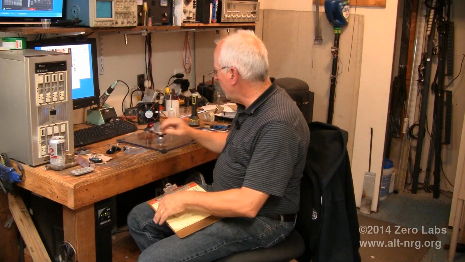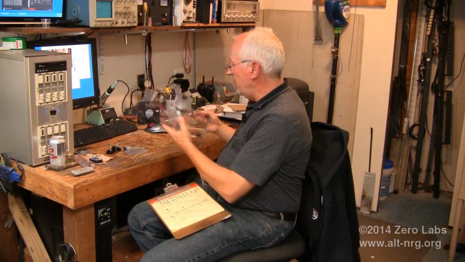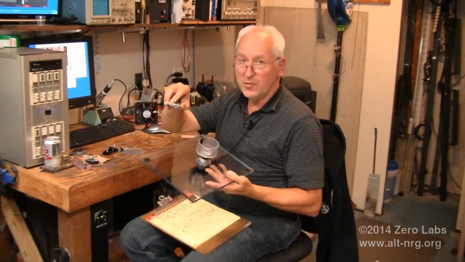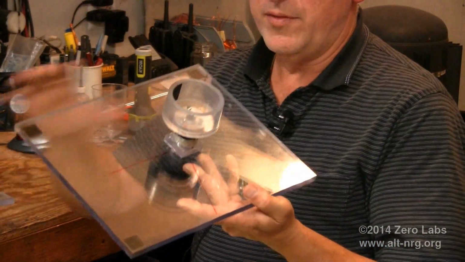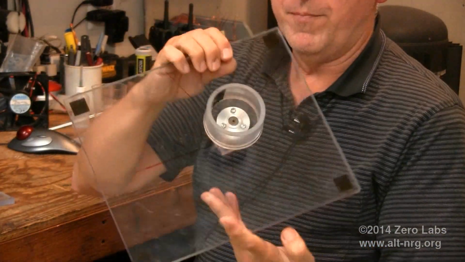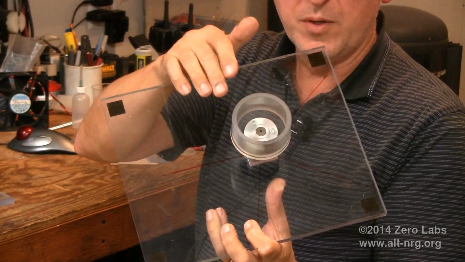First, I want to show you some of the parts that I've got here. I have to zoom in a little bit. So I have the rotating drum on a spindle.